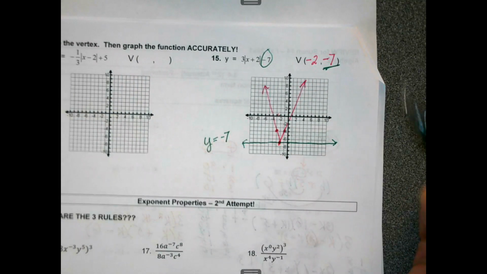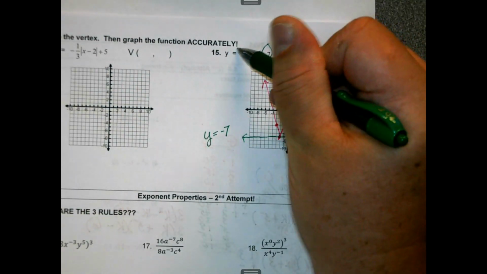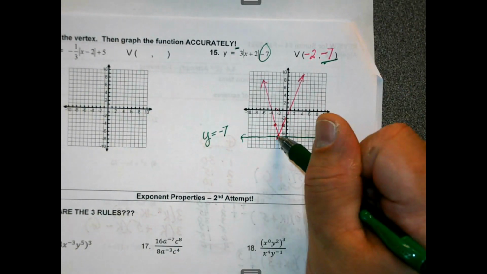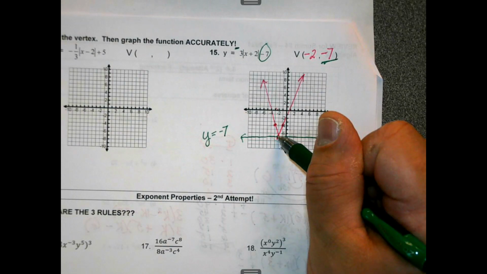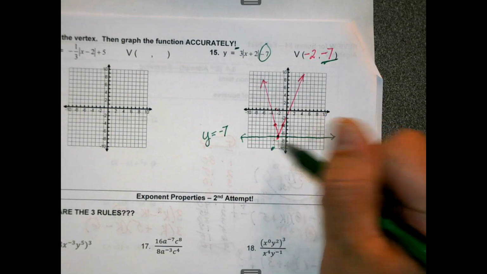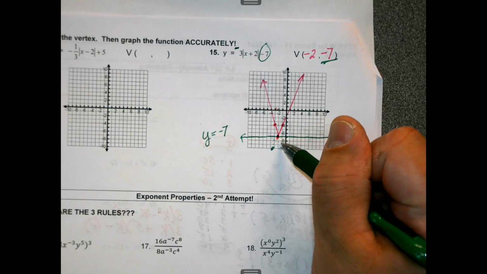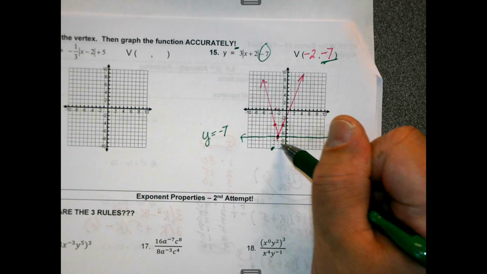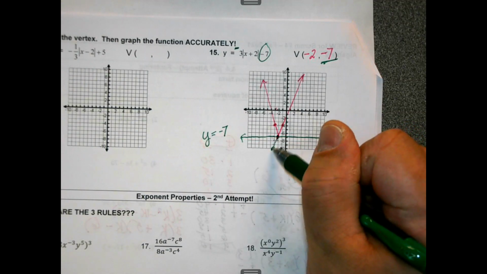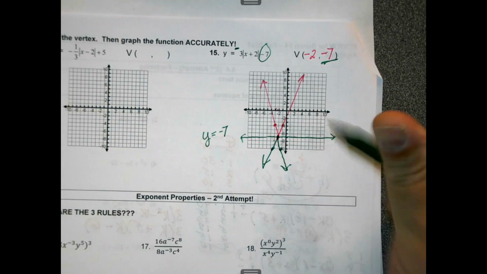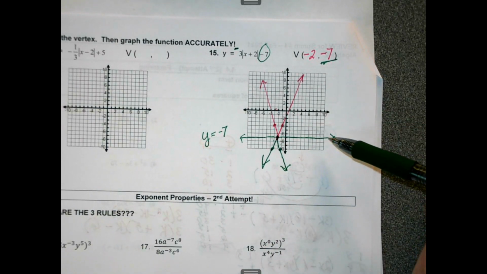If I had a negative sign here, it would reflect about the y equals -7 line. So I'd go 1, 1, 2, 3. I'm just using the slope. 1, 1, 2, 3. See how it reflects about that line? It acts like my mirror.